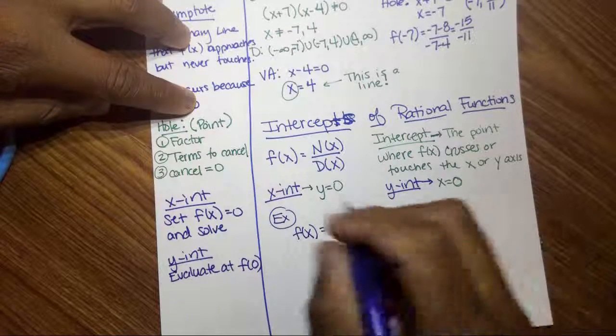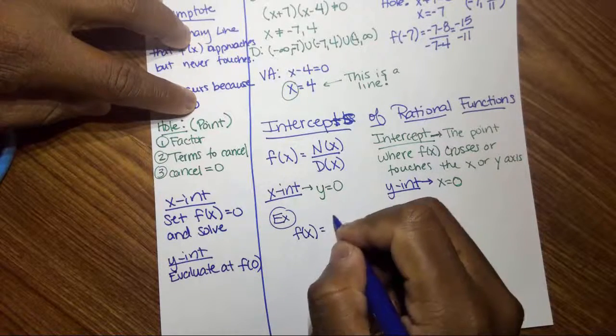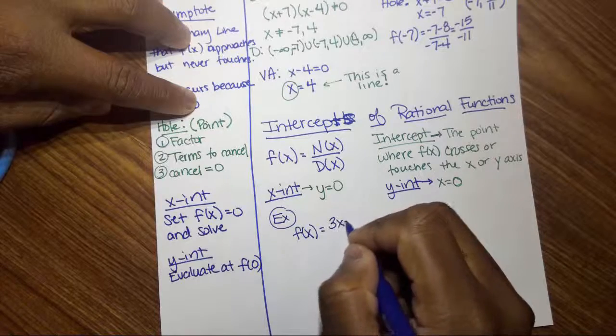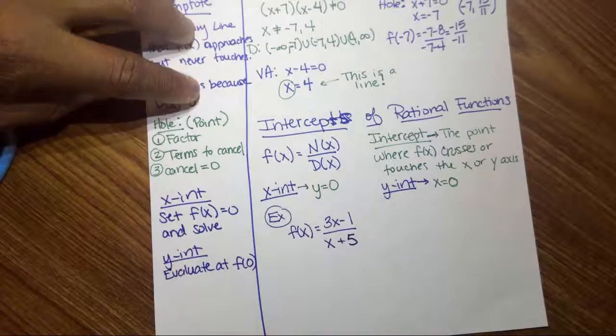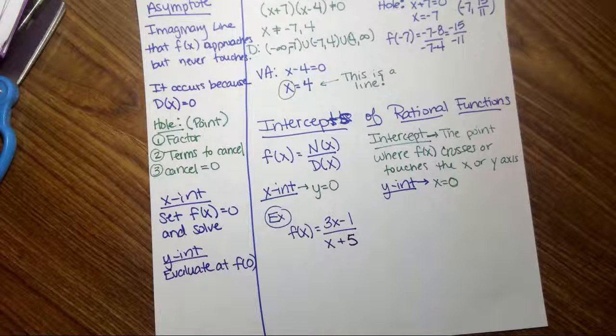Take the equation f of x is equal to 3x minus 1, divided by x plus 5. Is this a rational function?